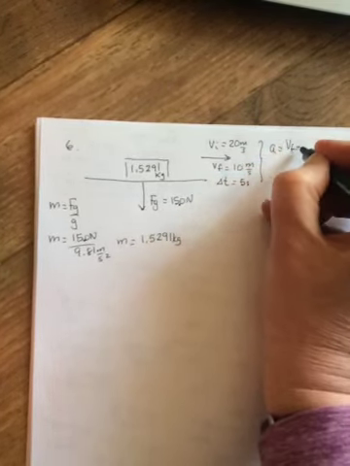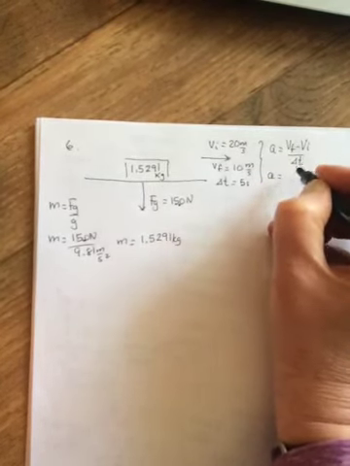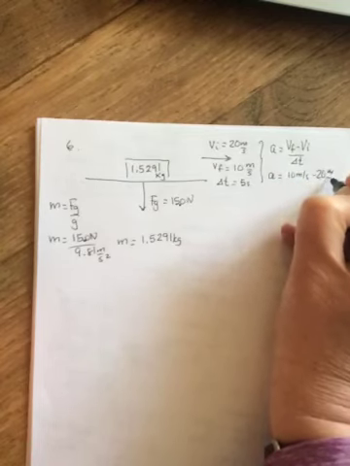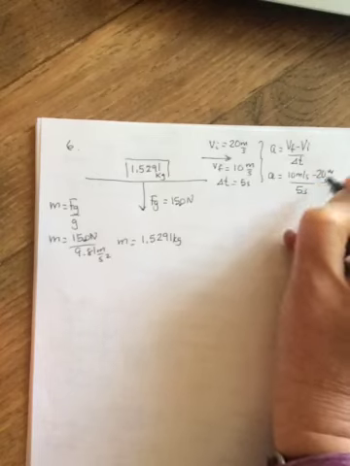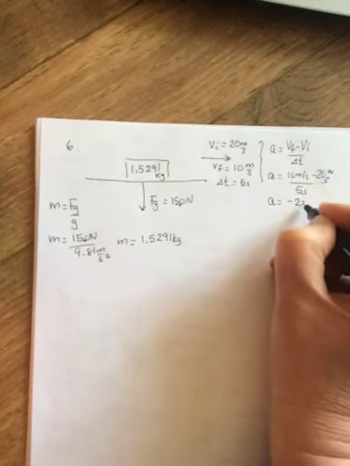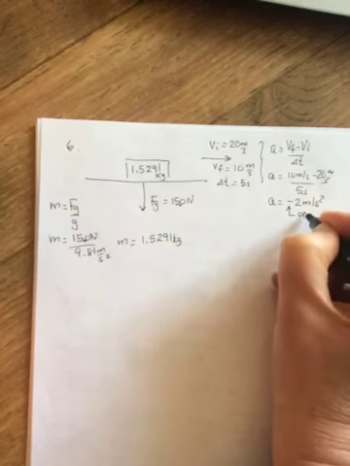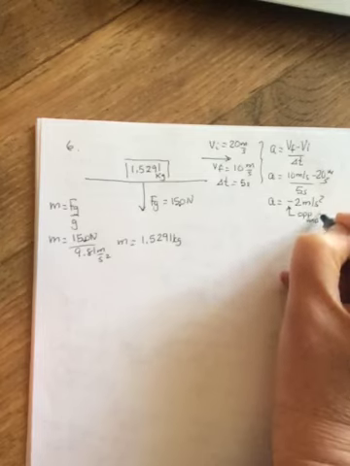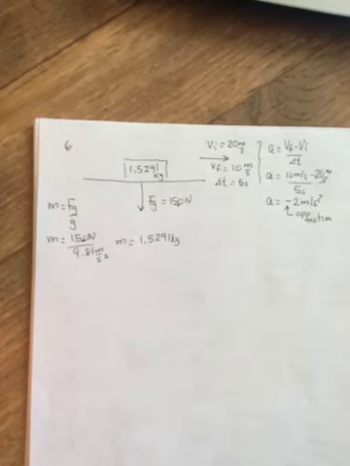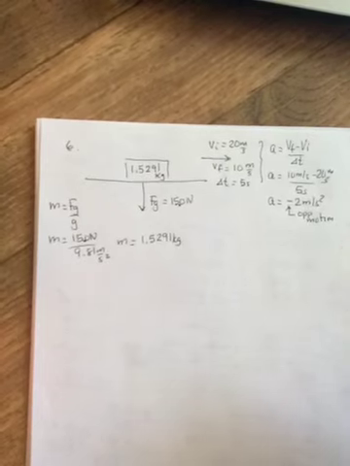So from this we can find our A. A equals VF minus VI over delta T. So A equals 10 meters per second minus 20 meters per second over 5 seconds. Negative 10 on the top divided by 5. Our A is negative 2 meters per second squared. Opposite motion again. Okay, so it's slowing the object down. Then the question says, find the coefficient of friction between the object and the ice.